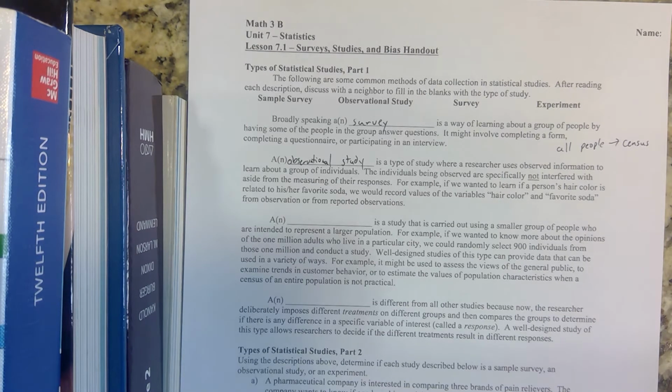For example, if we wanted to learn if a person's hair color is related to his or her favorite soda, we would record values of the variables hair color and favorite soda from observation or from reported observations. Okay, so the key thing with an observational study is we're basically just going out and getting the information without really interacting with the subjects in any way.